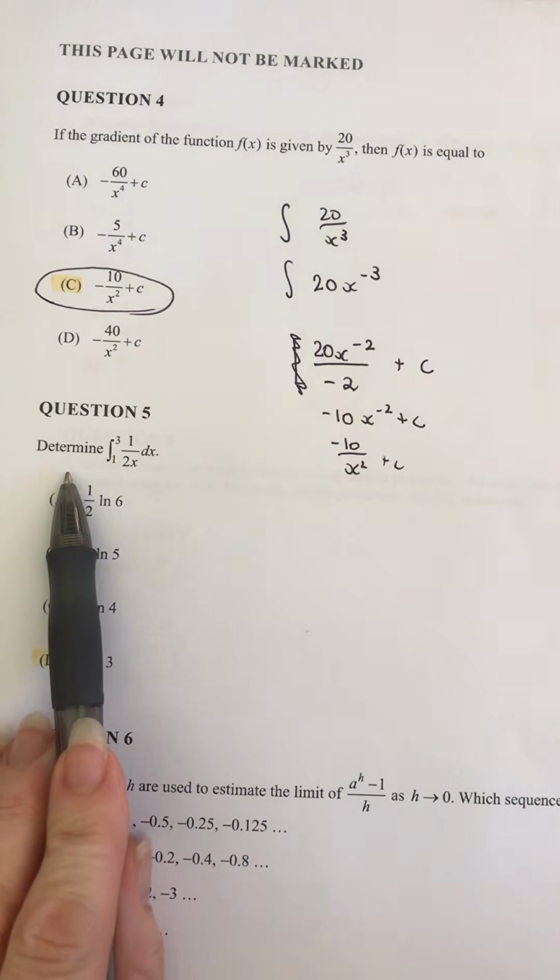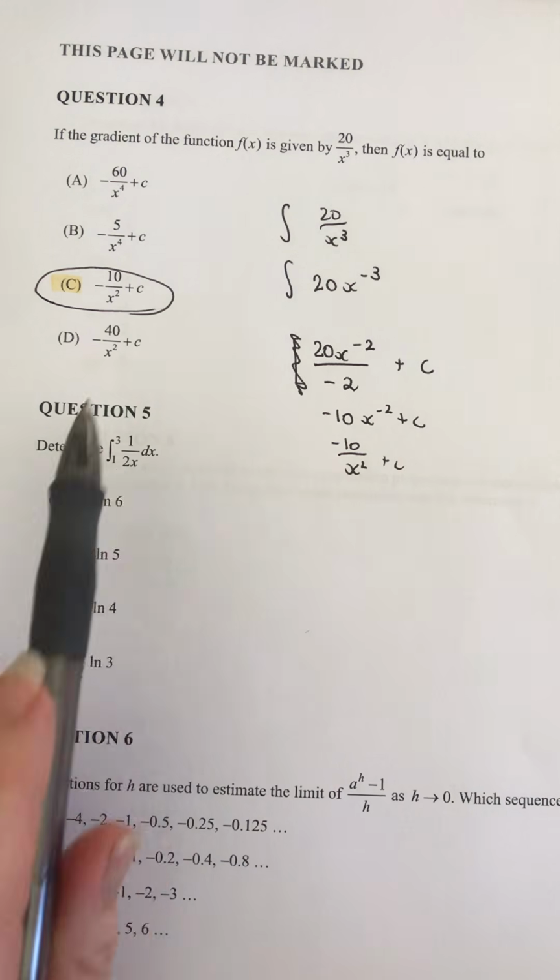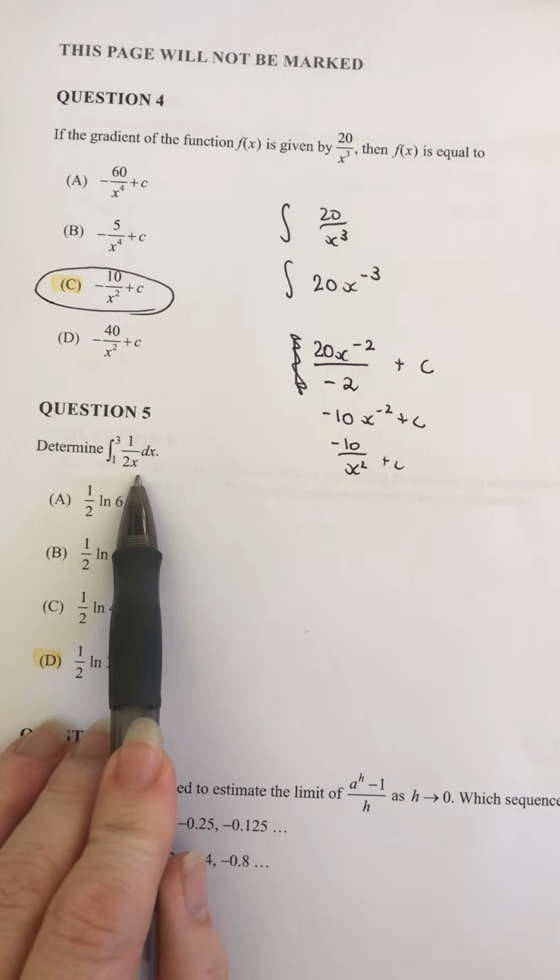Question 5. So now we are doing a definite integral of 1 over 2x.